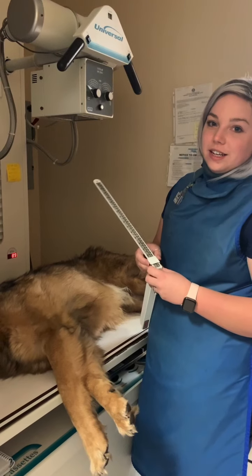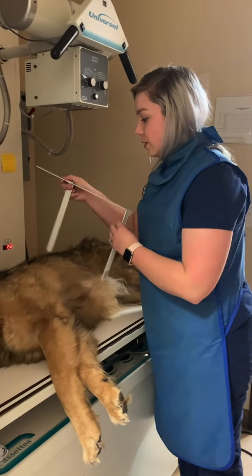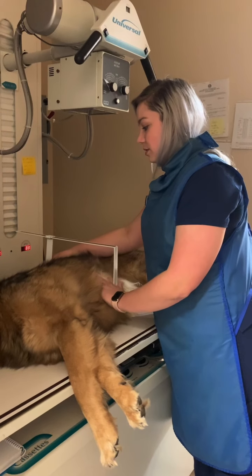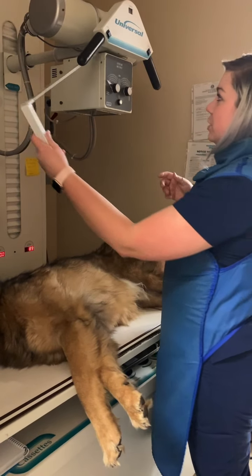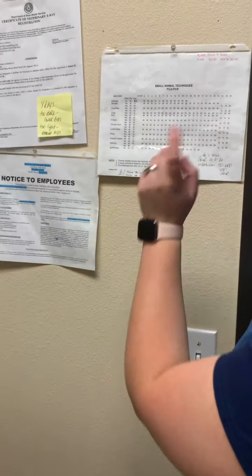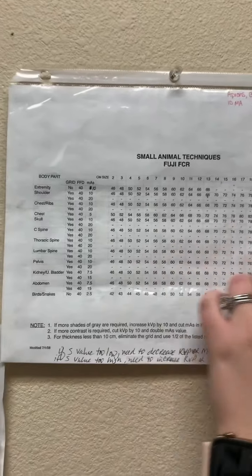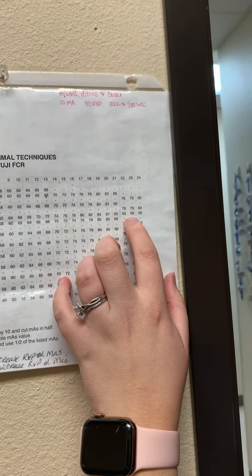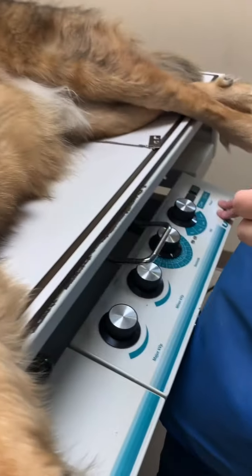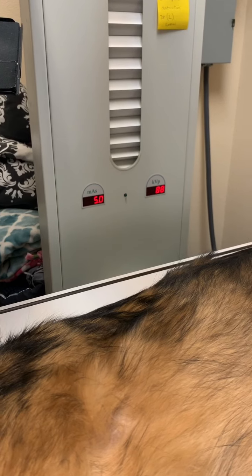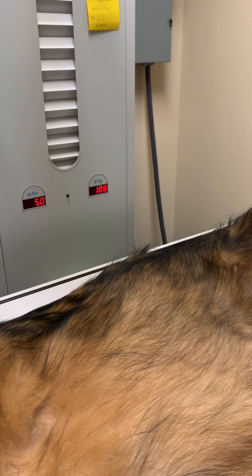Now we're going to do the VD of the thorax. So we have the caliber here, and we're going to measure at the last rib. So he is 27 centimeters. Now we look at our technique chart, and he was 27, which is not on here. So it's going up by 3, so we just add 9, which is 108. So that 108 is KVP and 5 is MAs. So we're going to come back to this. And we're going to turn the seconds down for the MAs to 5 and turn the KVP up to 108.